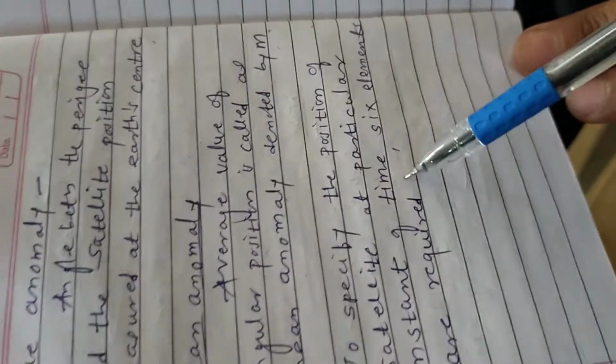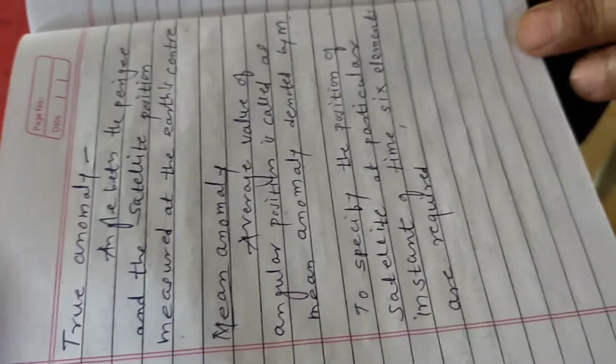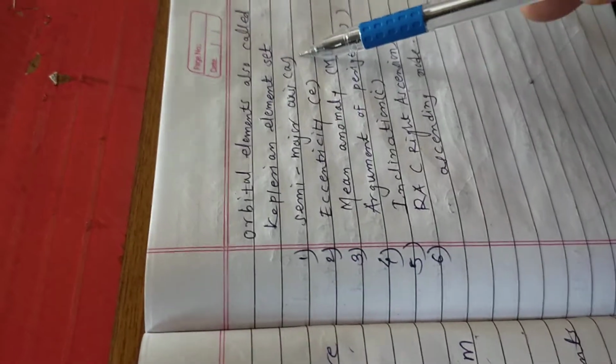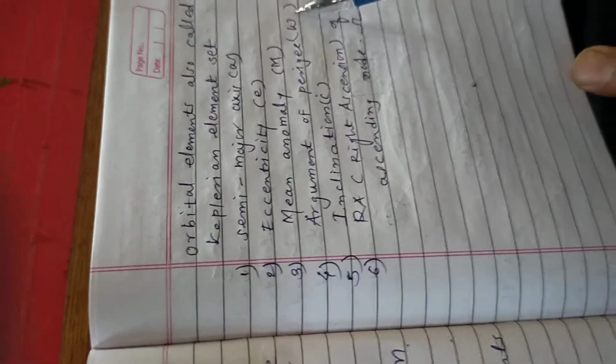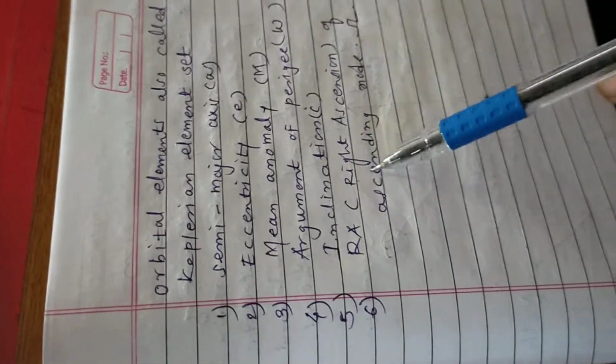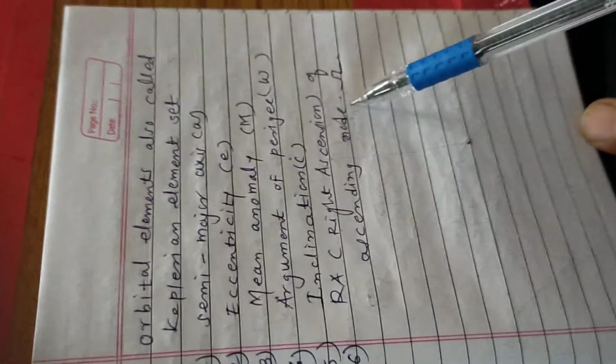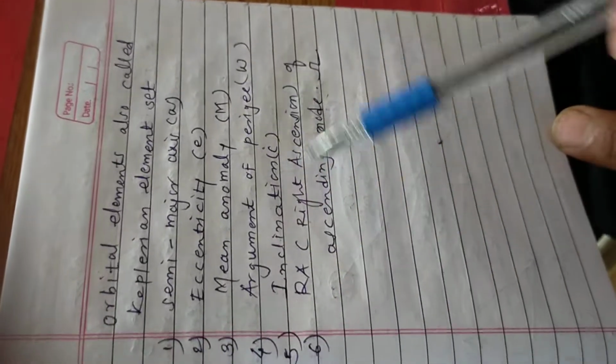To specify the position of a satellite at a particular instant of time, six elements are required. These are the semi-major axis a, eccentricity e, mean anomaly M, argument of perigee ω, inclination, that is the angle of inclination, and the right ascension of the ascending node, denoted Ω. Some of these definitions we have studied previously.